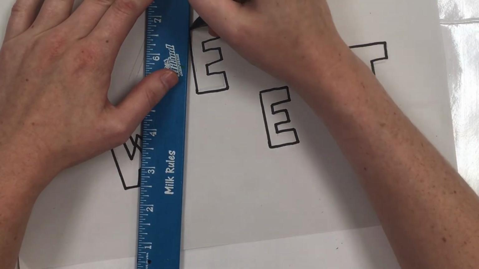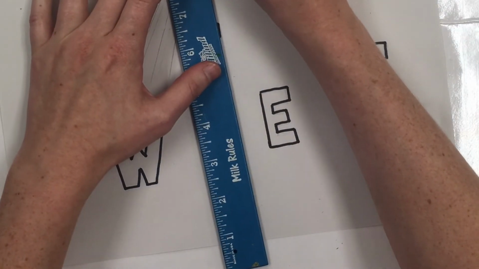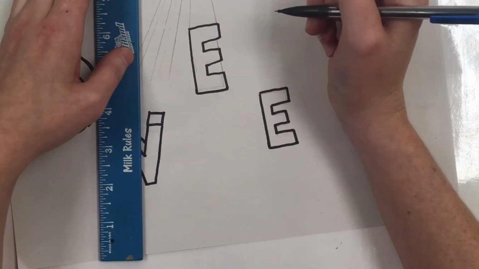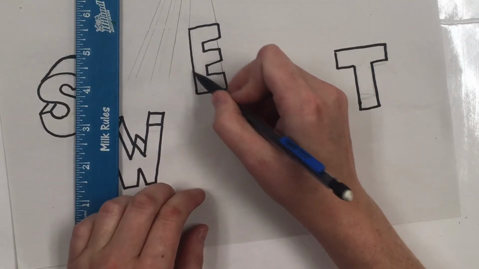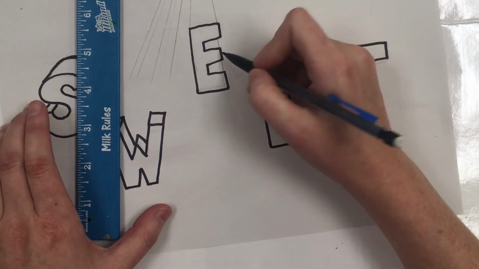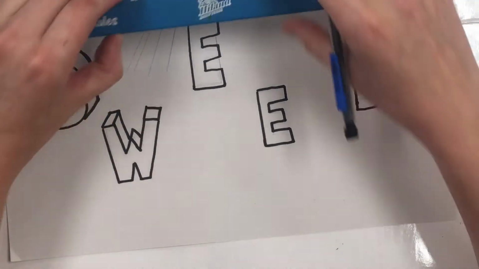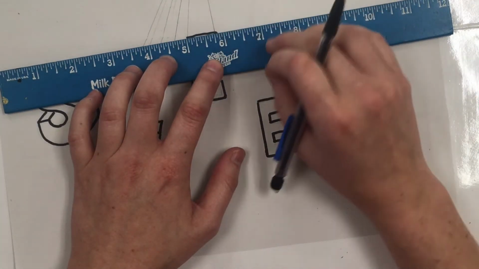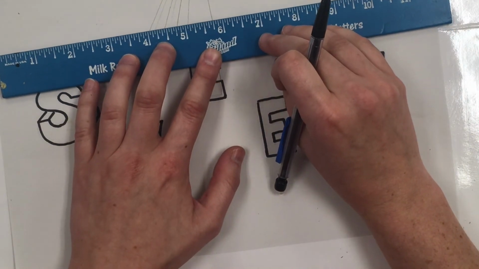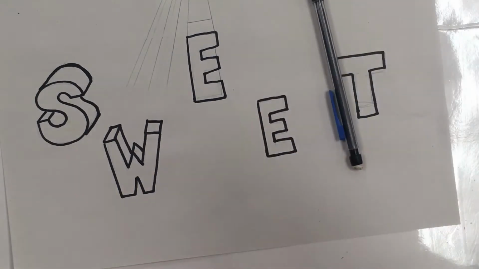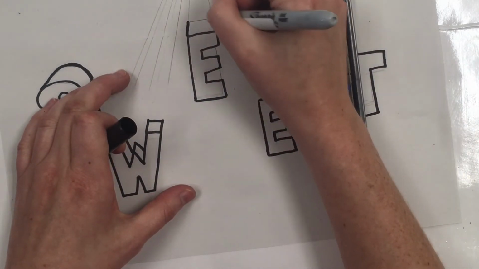Go ahead and do your E, point to point. This one, we don't have this side because it's not coming out on the side. Don't have those sides of the E, it's not coming out on the E. So we got lucky. We're gonna line this up so it's straight. We're gonna move it up just a little bit so we're making a parallel line. Then we're gonna outline the sides.